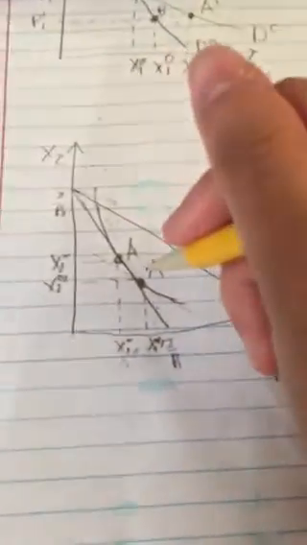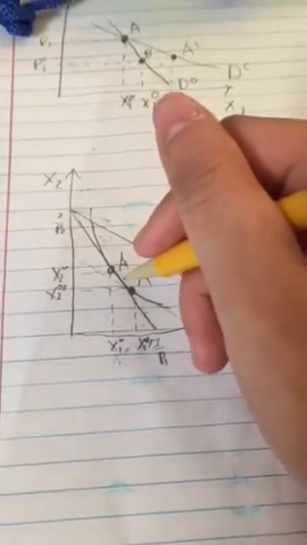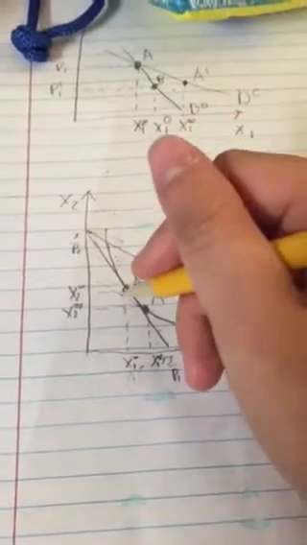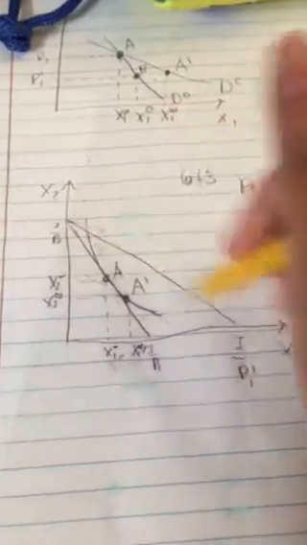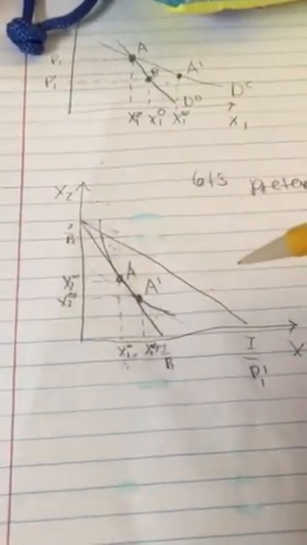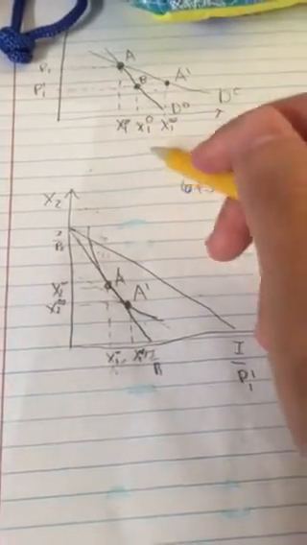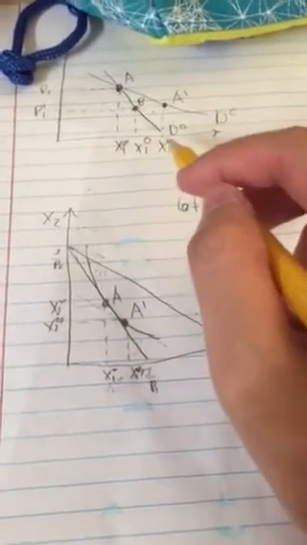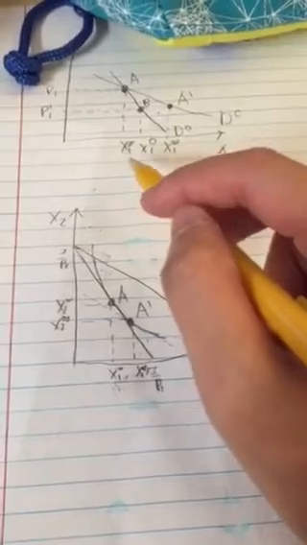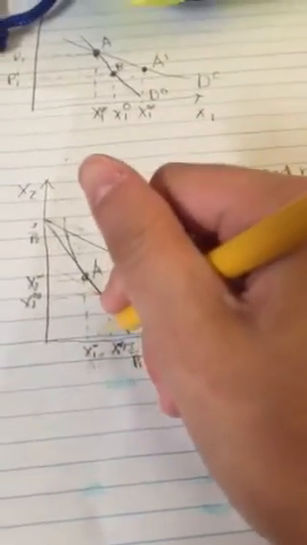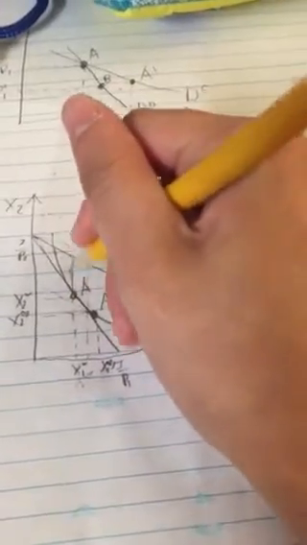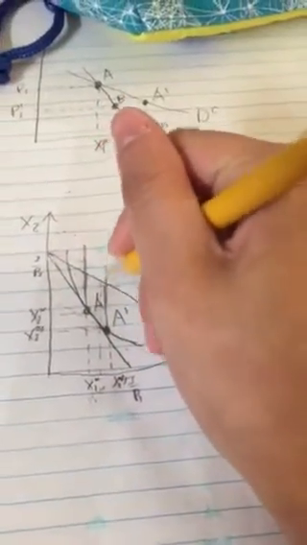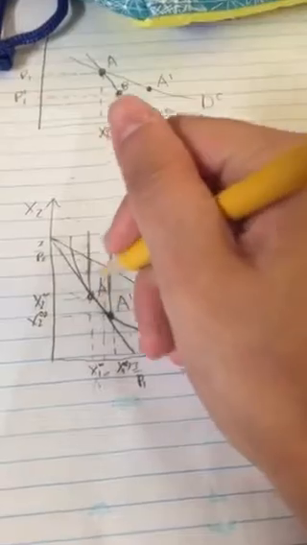So for that to happen, our total effect is from A to anything that's on this new budget constraint that shifted out. So if we want X1 circle to be between X1 heart and X1 star, it has to correlate with this part where X1 circle has to be between these two lines, right?